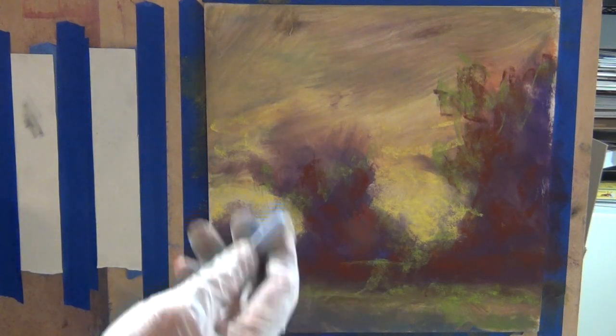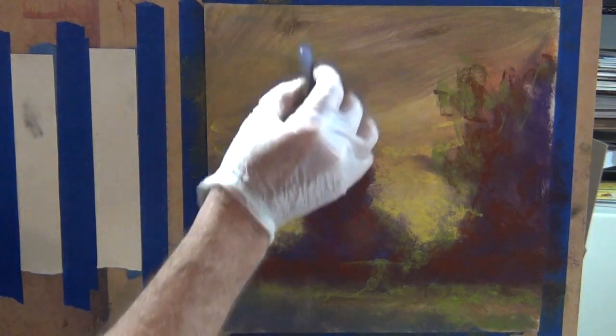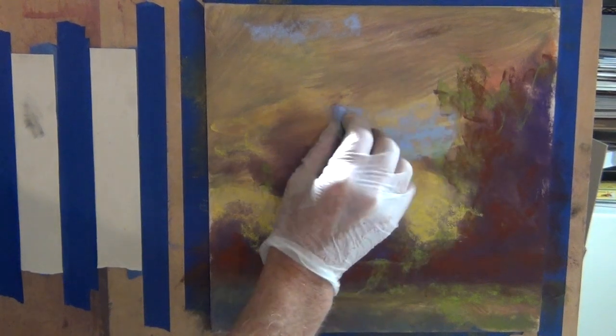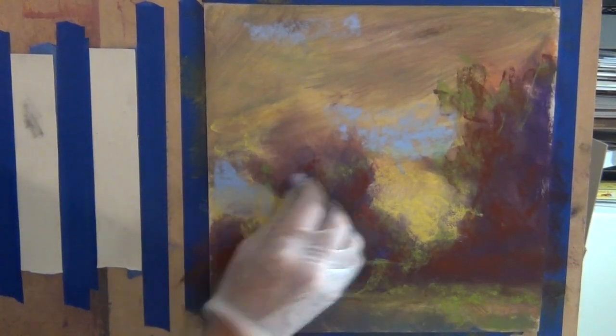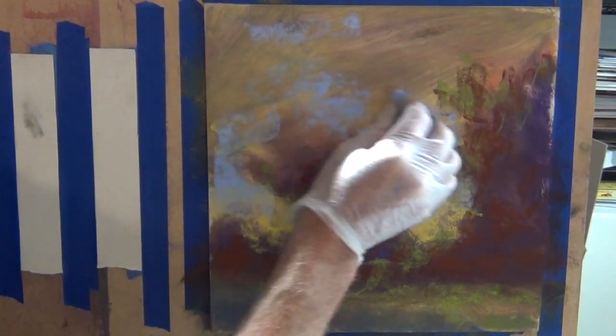So because I've done the wash already, I've selected more colors out of my box. And this is for the blue sky. It's a kind of light blue, and if I stick it in here over some of this yellow I put in, I can create the effect of a sky.